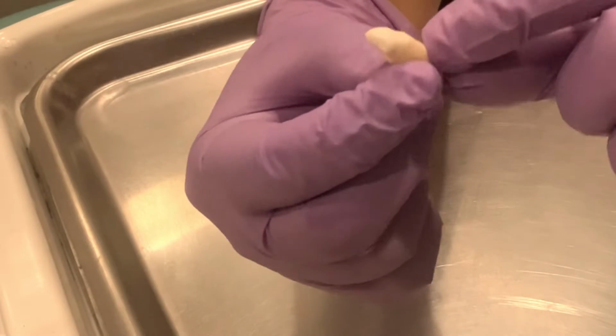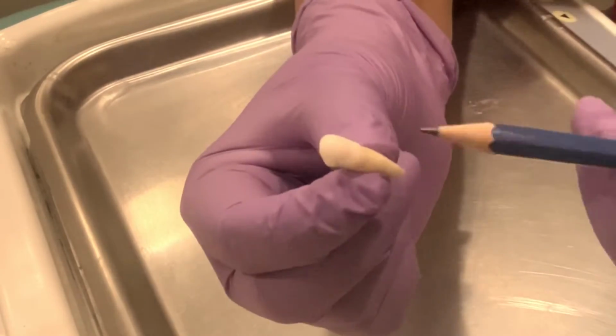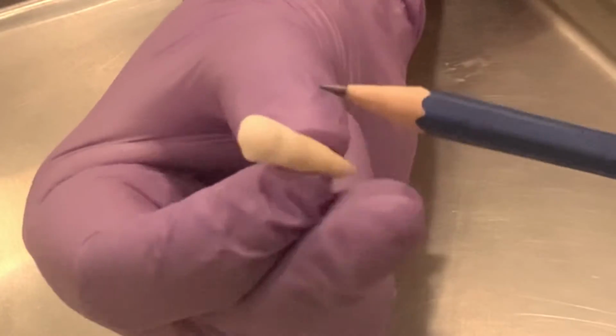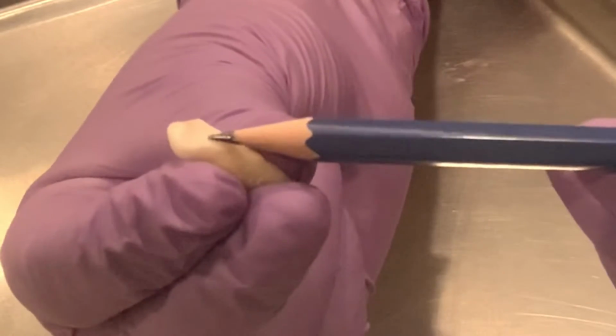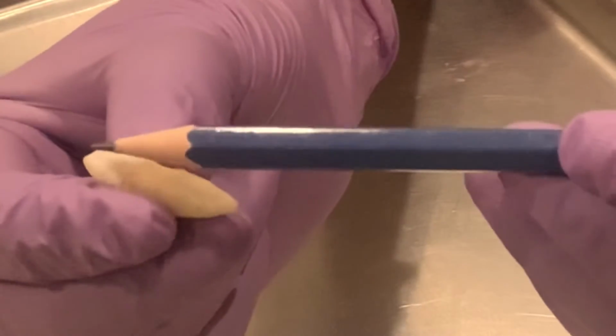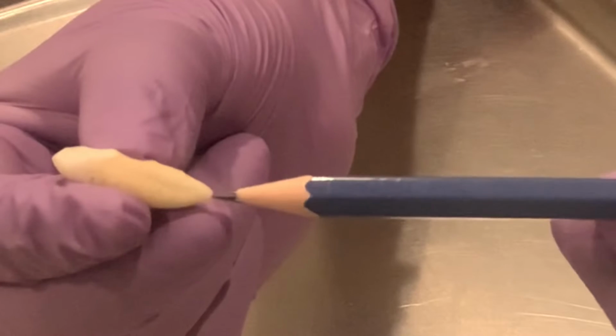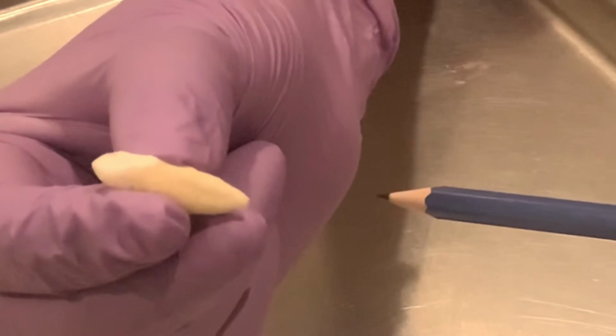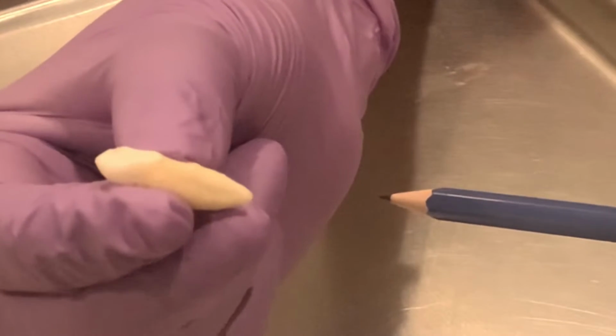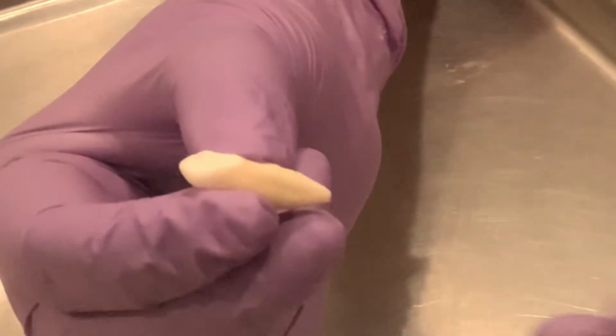Let's watch this tutorial on how to make an access cavity in a maxillary canine. This is an extracted maxillary canine. This is the labial surface, the palatal surface. The length of the canine is about 26 mm. It is the longest tooth in the mouth. The access cavity is made on the palatal surface.